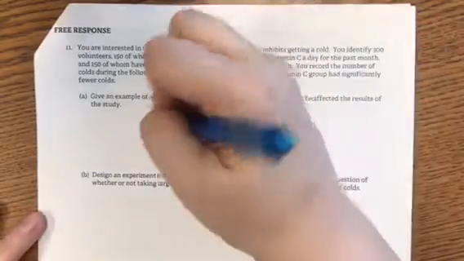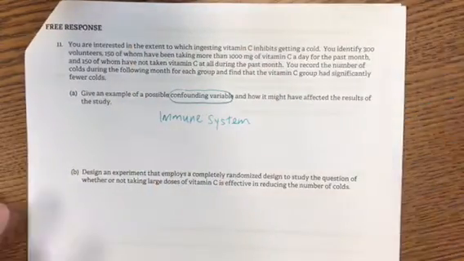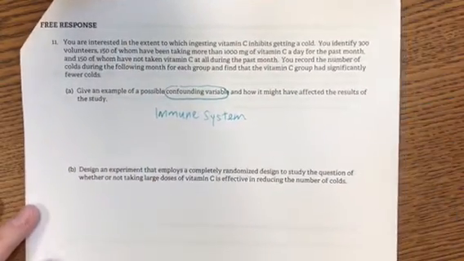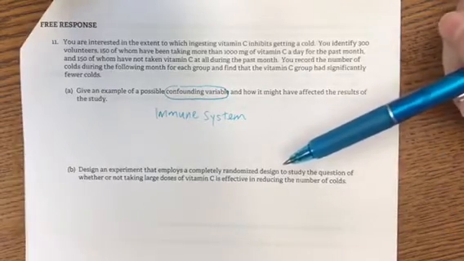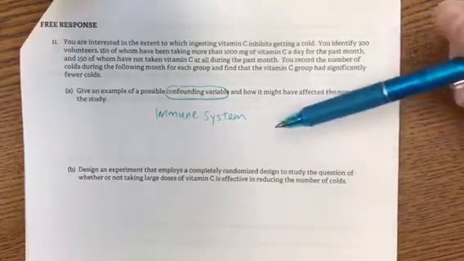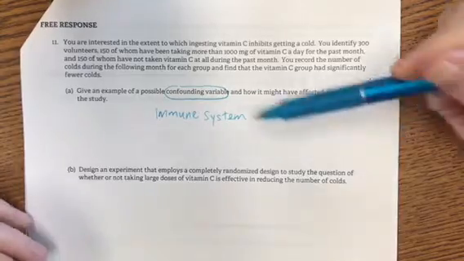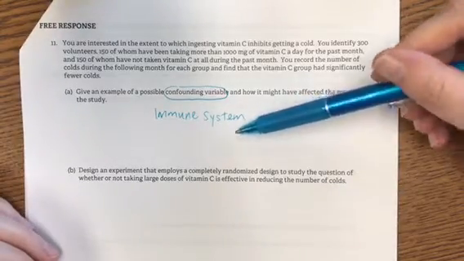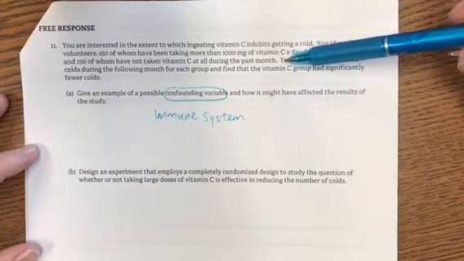For example, if I chose immune system, what I would want to say is something like, well, people who have better immune systems, it's probably because they take more vitamins. So they have more vitamin C in their system, so they have a better immune system. And people with better immune systems tend to get less colds. So it could be their immune system that has the actual result on the number of colds they get and not the amount of vitamin C they take.